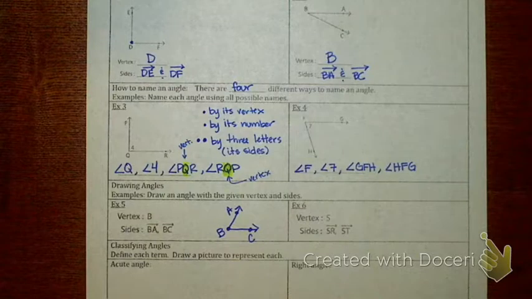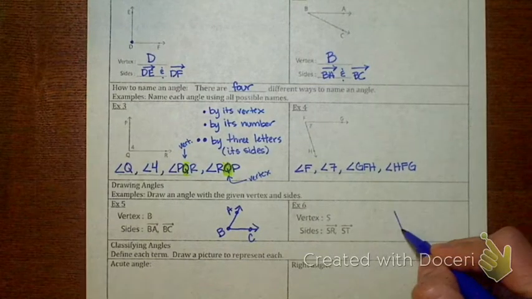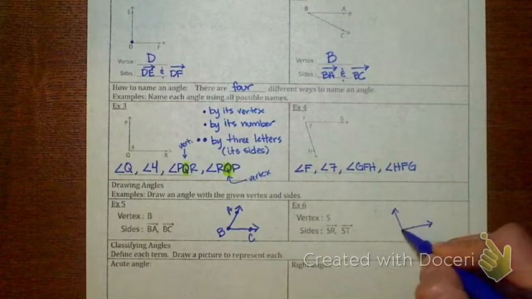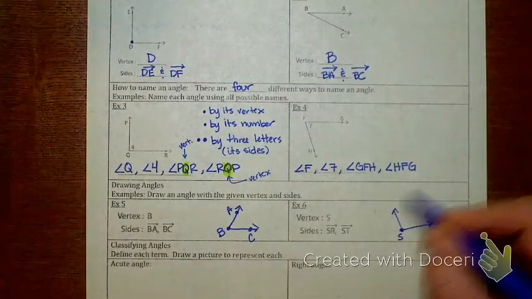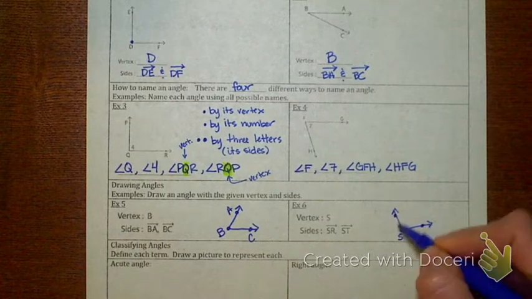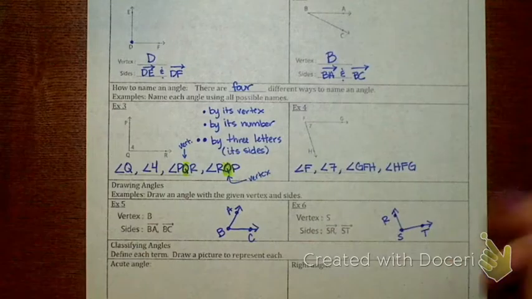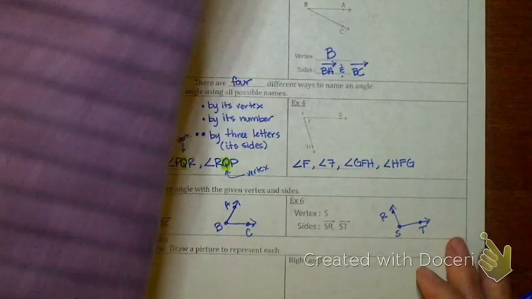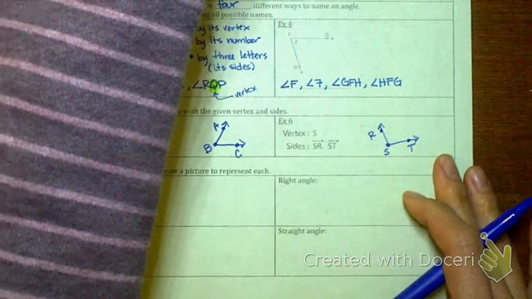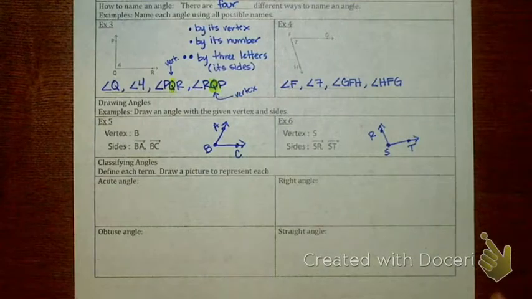Let's go ahead and check what you guys got. Did you guys draw an angle? Yeah. Did you label your vertex S? Yeah. Did you label your other points in the angle R and T? Yeah. Okay, perfect.